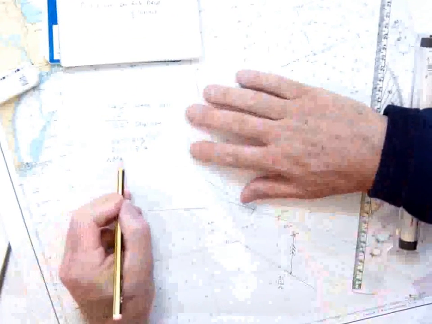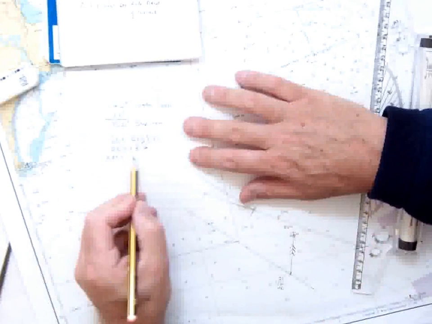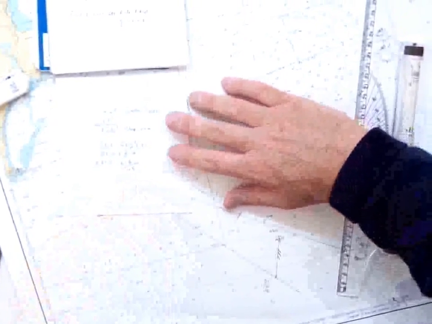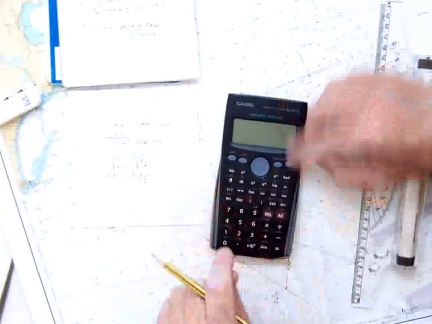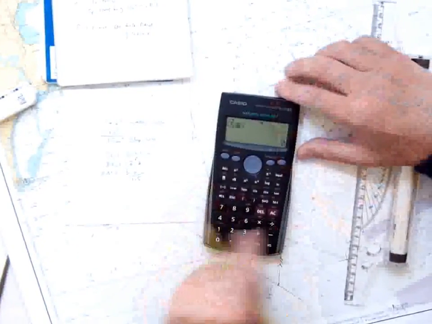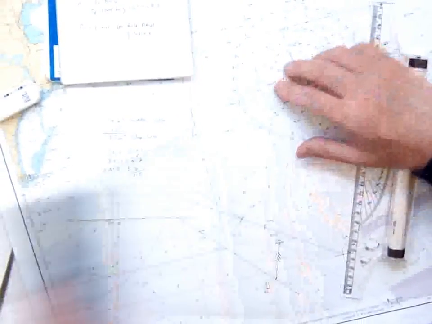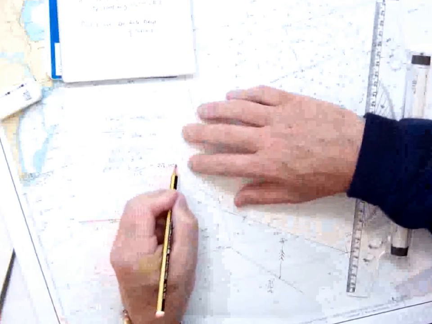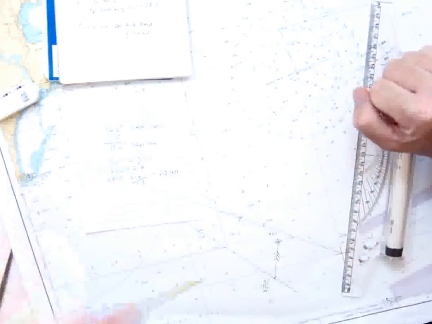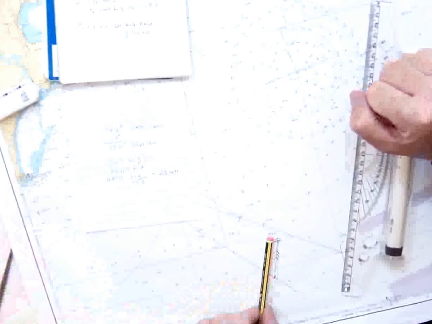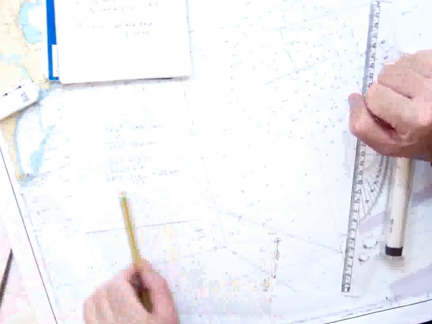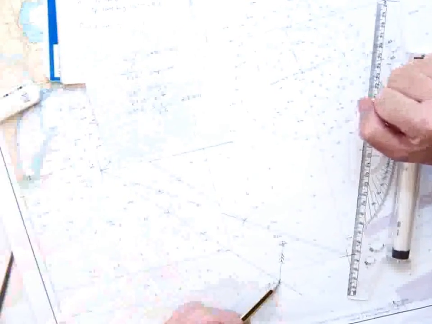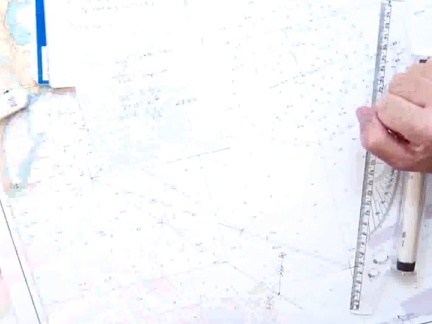So if we want the rate, we need to divide the drift of 3.4 by 1.5 hours, and that will give us a rate of 2.3 knots. So the current is setting us 019 at a rate of 2.3 knots, and in the 1.5 hours it's actually drifted us 3.4 miles.